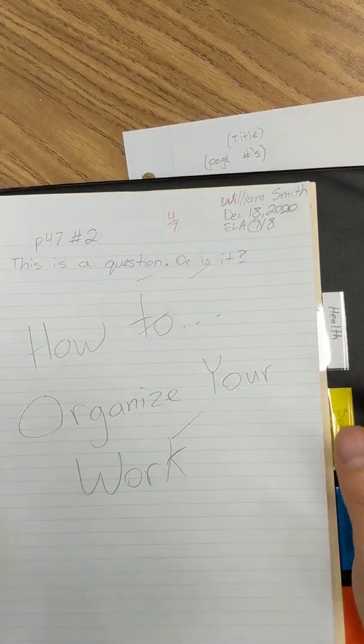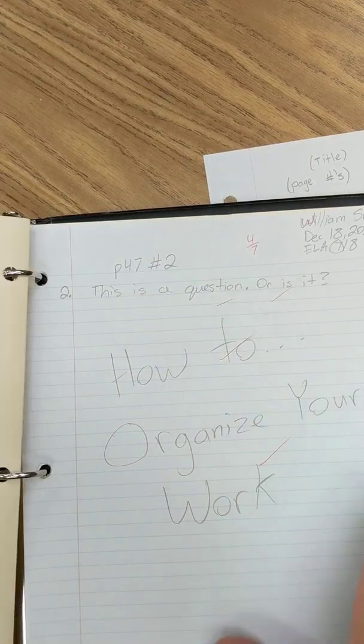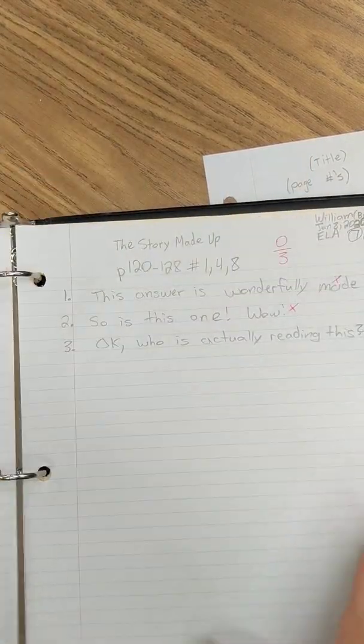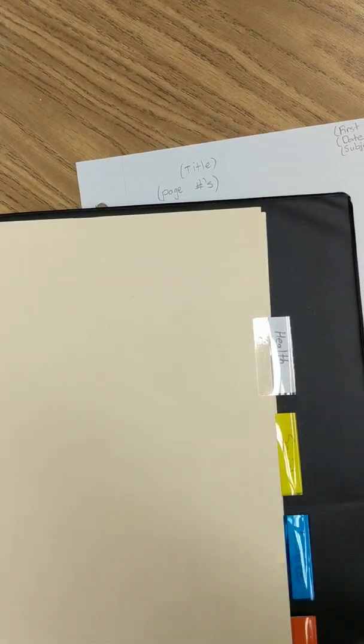So now all the assignments will go from the beginning of the year, being right past the tab, and it'll then get to December, January, the next assignments would be February, March, and then it's into the next subject. So we organize by subject and then by date. That way we can go back and find some things.